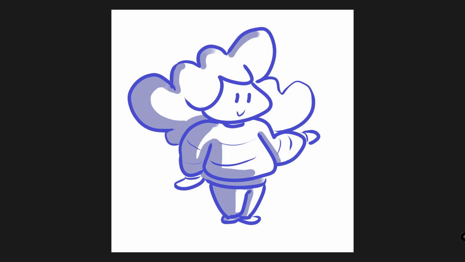So yeah, I hope you like them, and I hope you try them and you find your favorite software to use. So these are my 4 recommended drawing softwares, more specifically for painting.